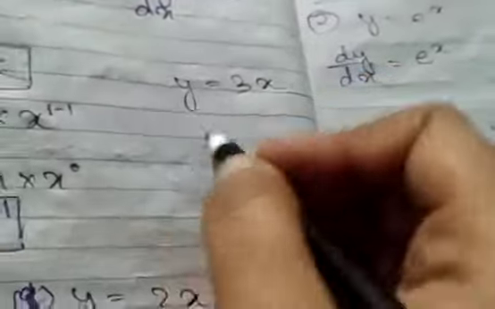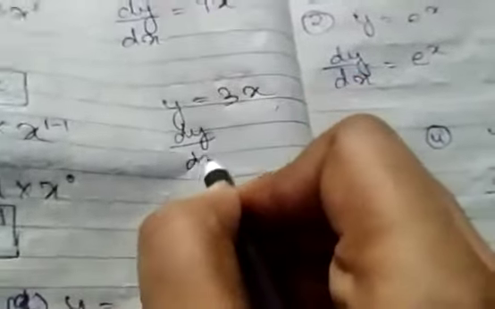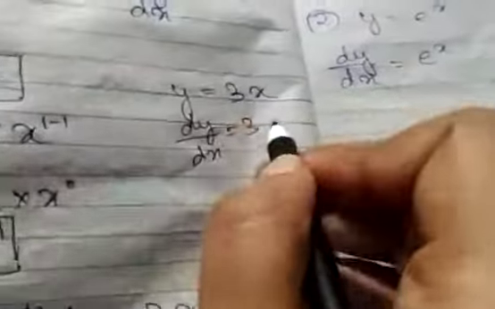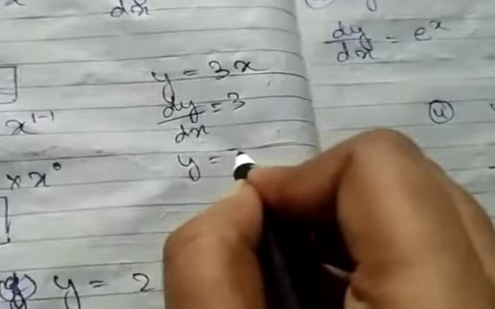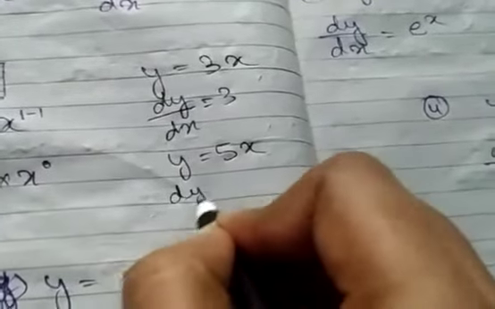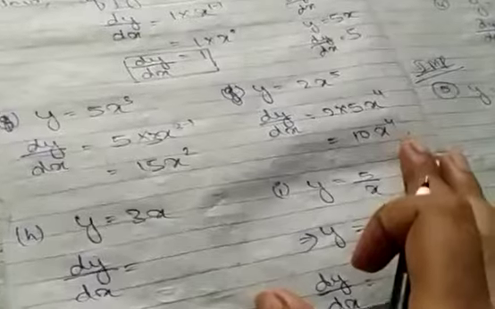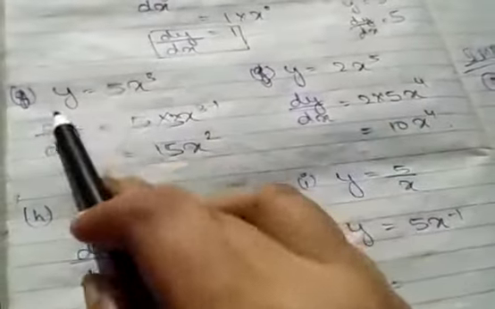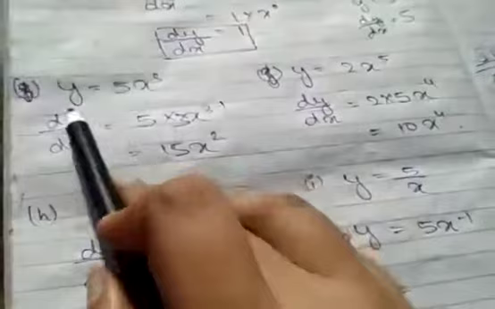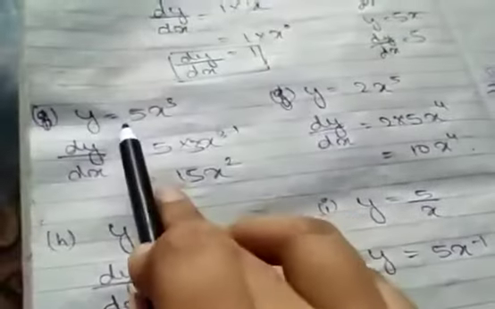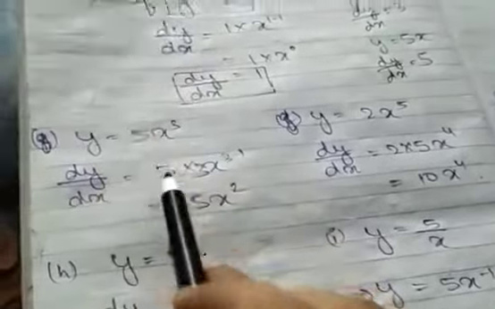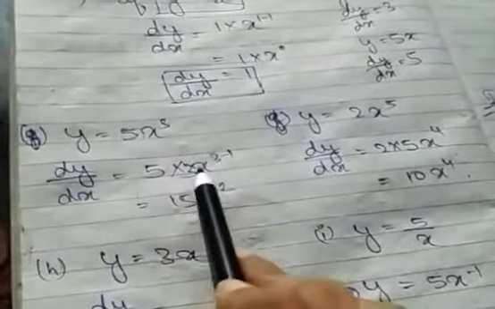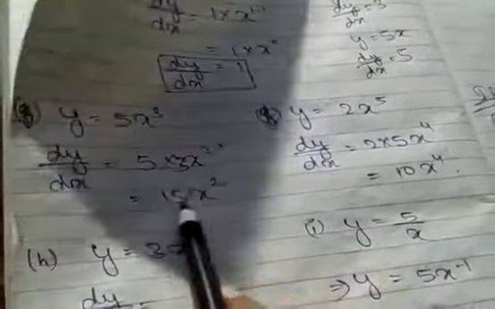Suppose y is equal to 3x, then dy upon dx will be 3, and x differentiation will be 1, so the answer will be 3. Suppose y is equal to 5x, then dy upon dx will be 5. If y is equal to 5x cube, then this 3 will come in front, and I will not touch this 5. 5 as it is, 3 x to the power 3 minus 1. That is 5 times 3, 15x square.